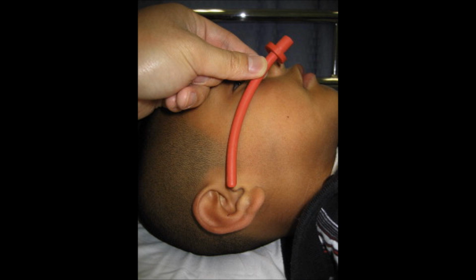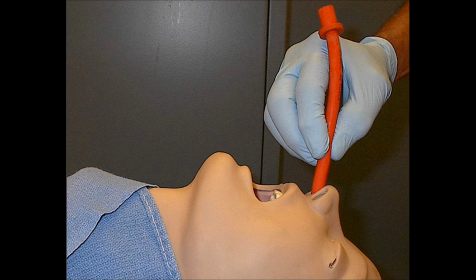So before inserting the NPA, of course you have to look for the proper size. You have to compare the outer circumference of the NPA with the inner aperture of the nares. The NPA should not be so large that it causes sustained blanching of the nostrils. In a quick assessment, you can use the diameter of the patient's smallest finger as a guide to selecting the proper size.